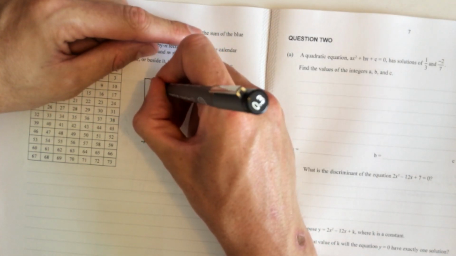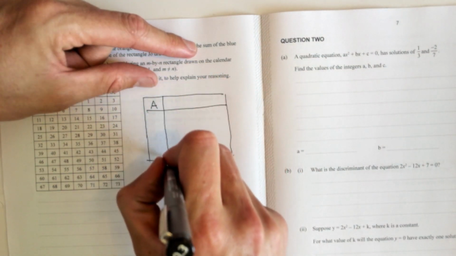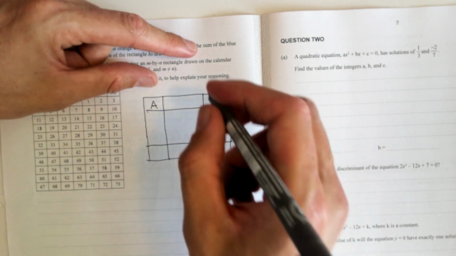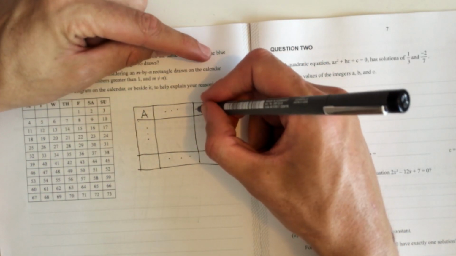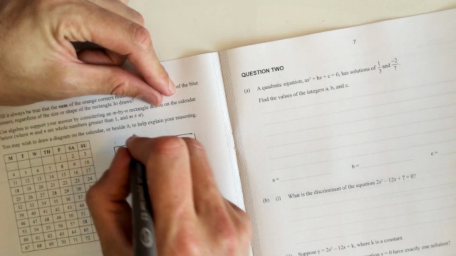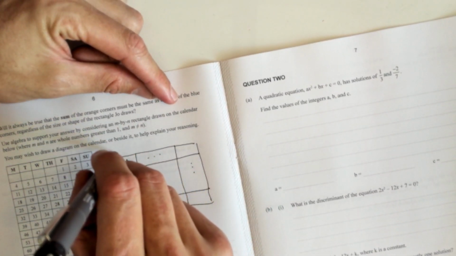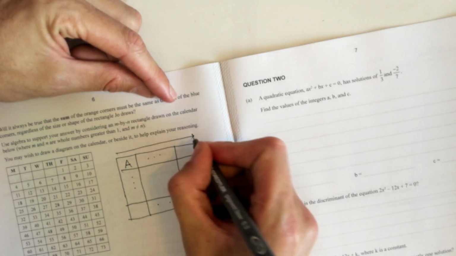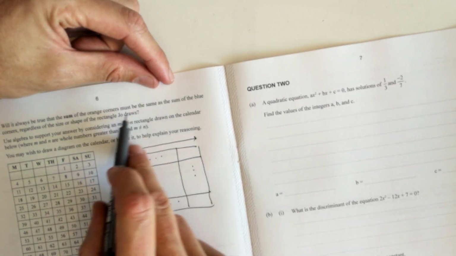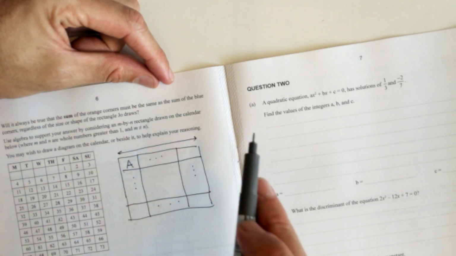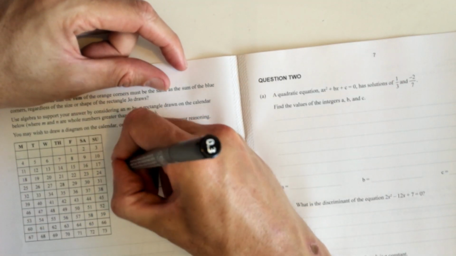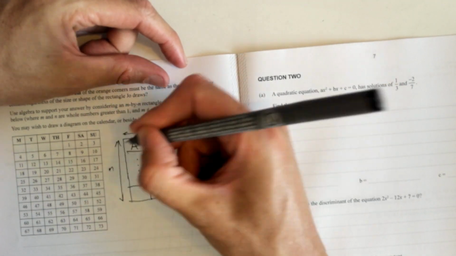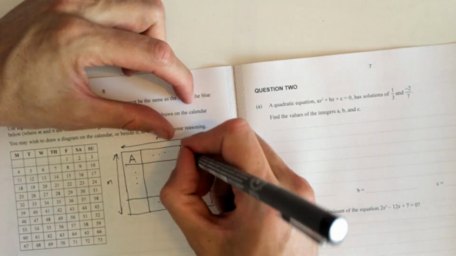We're going to stick with A here, but then I'm going to fill in these with dot dot dots, and this is going to be... does it matter? Does it matter where m and n are? M by n. I'm just going to call this m, and this is n.